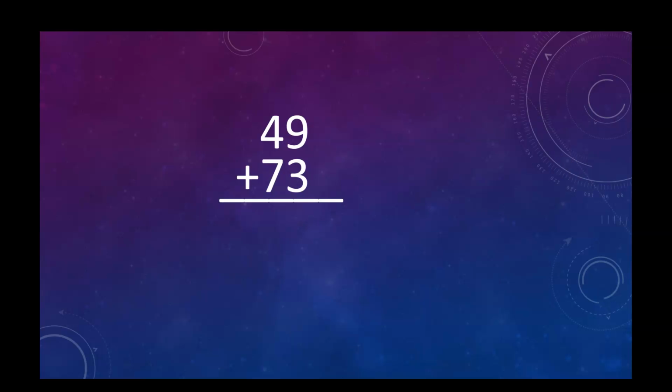Another way we could have done this is lining it up vertically. 9 plus 3 is 12. So let's put the 2 in the 1's place and carry that 1 over to the 10's place. Now let's add our 10's place. 4 plus 7 is 11, plus 1 more, 12. Our answer is 122.